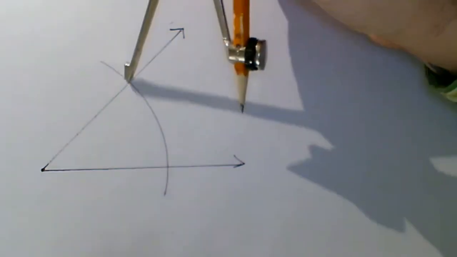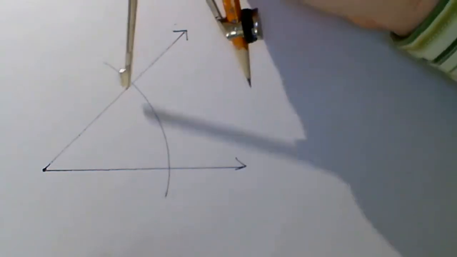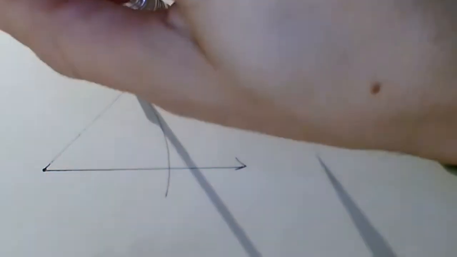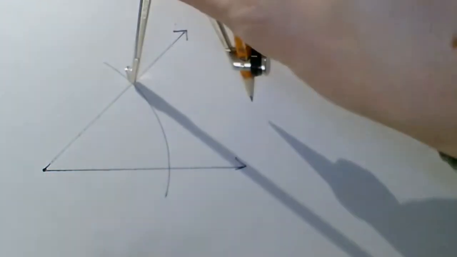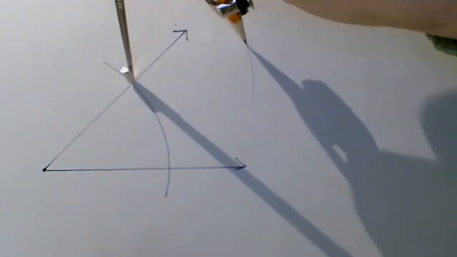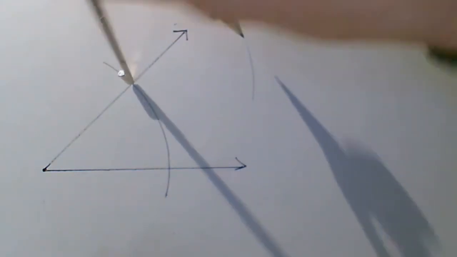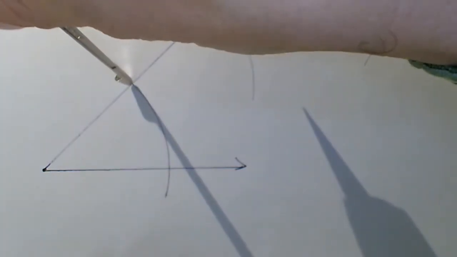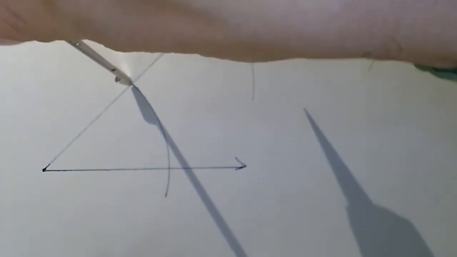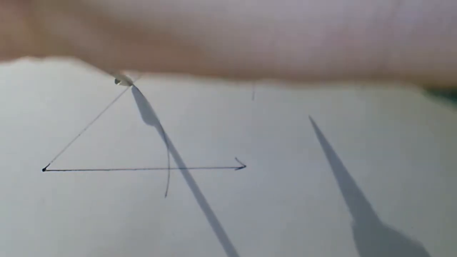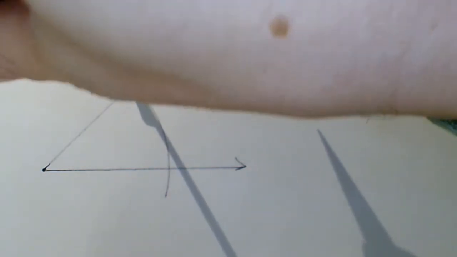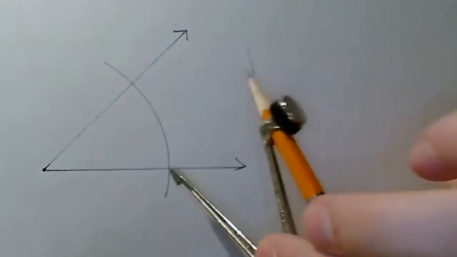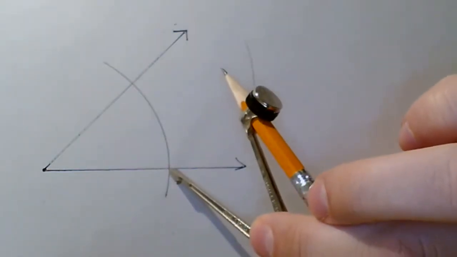You take each intersection that you make, put the stabby end at one of them, and draw a curve where you think the middle of the lines would be. Make a mark. And then take your stabby end and go to the other intersection.